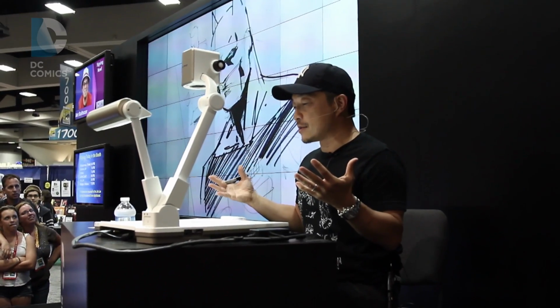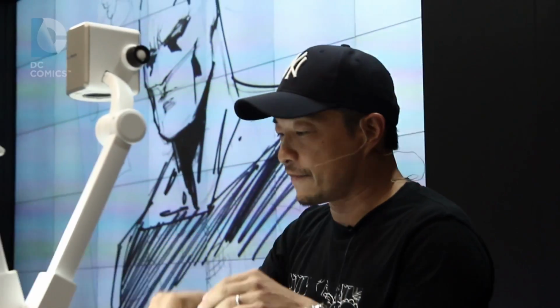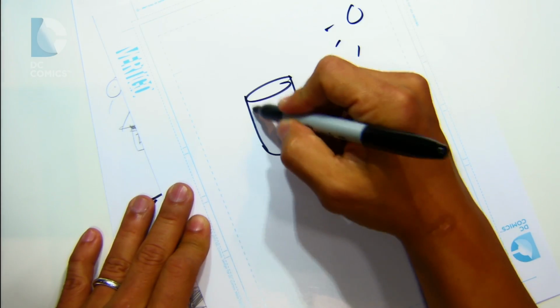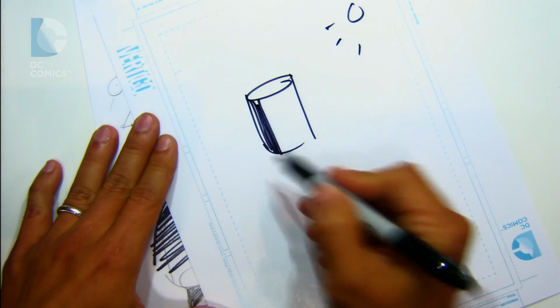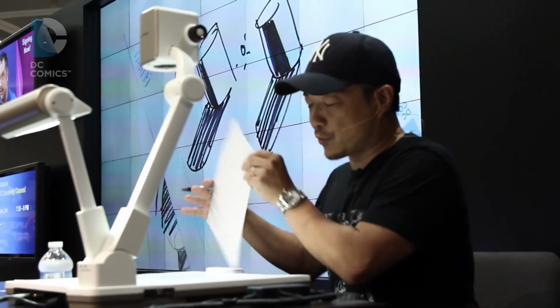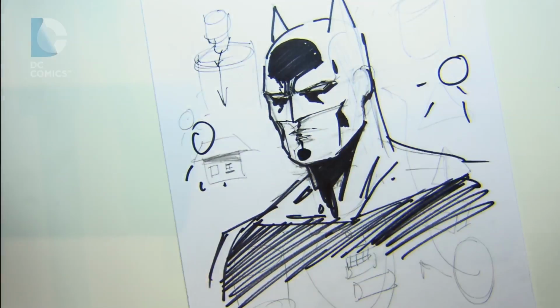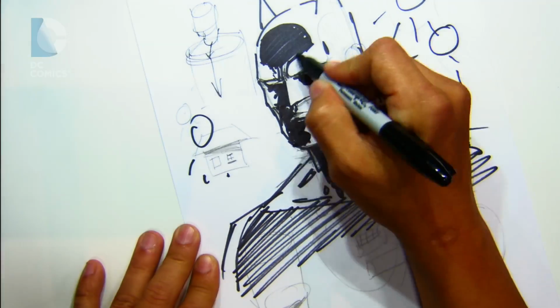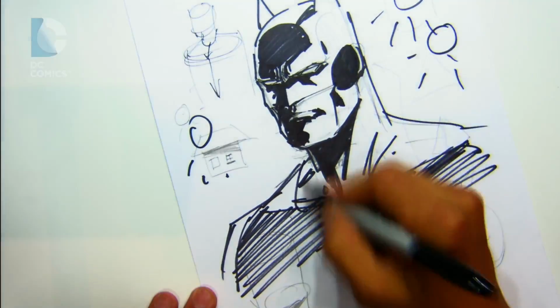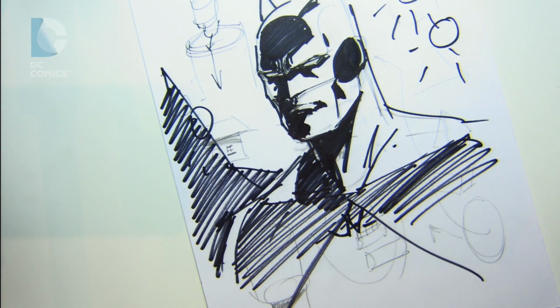There's a number of different ways you can light that. It's the same way as if there's a cylinder. You have a strong light source here, you have a shadow there, and the cylinder itself casts a shadow. If you look at Batman, you can apply the same principles. So that's Batman.